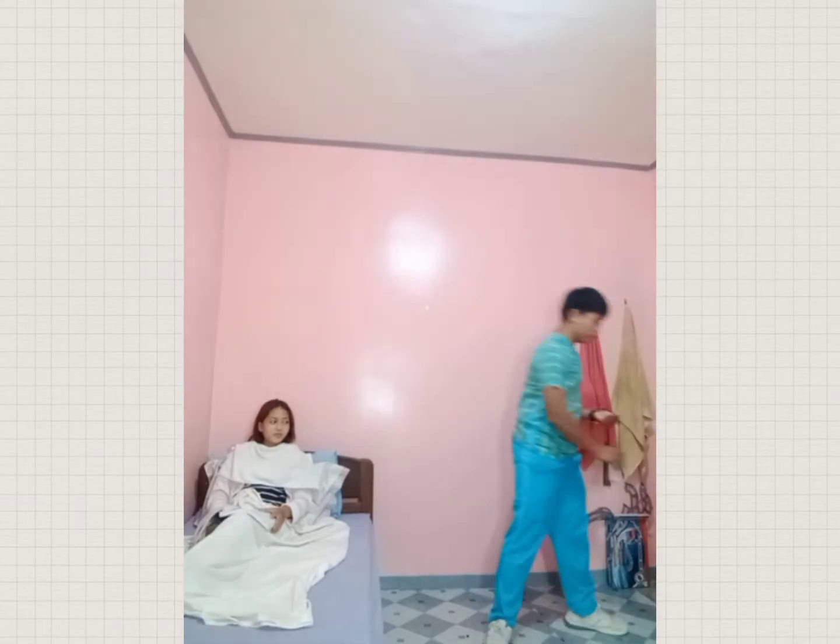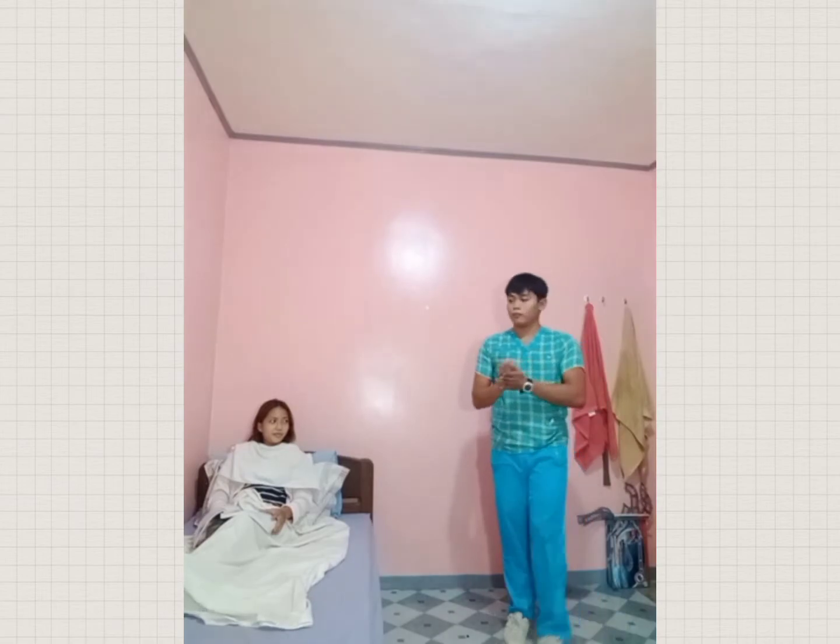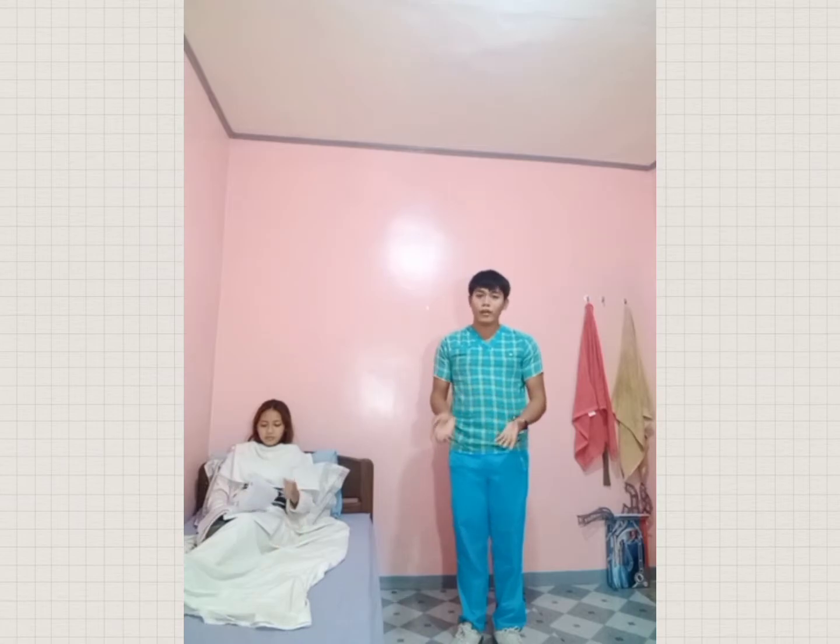Document the care and signs on the record. And after performing hand hygiene, I'm gonna document the procedure with my signature on the client's record or client's chart. Report any findings. Lastly, I'm gonna report all the findings that I have gathered to the senior staff.